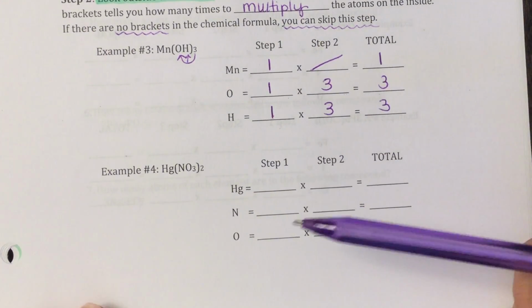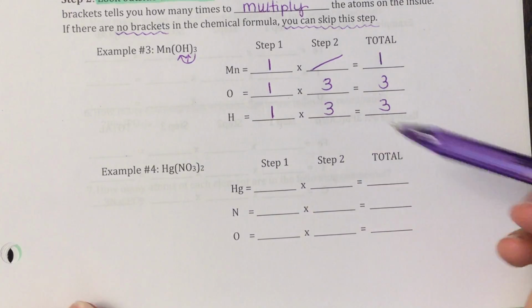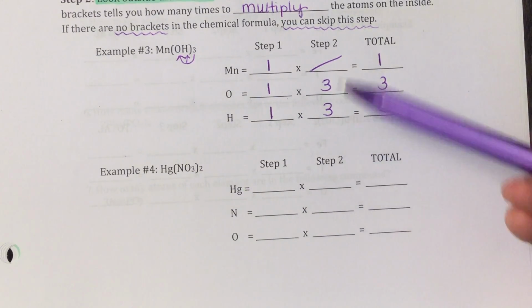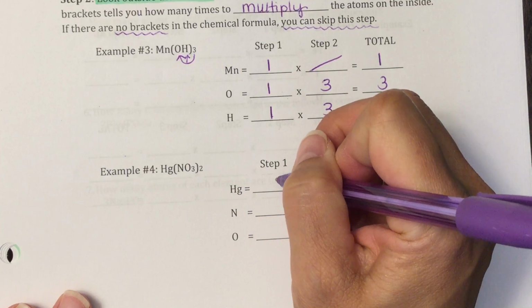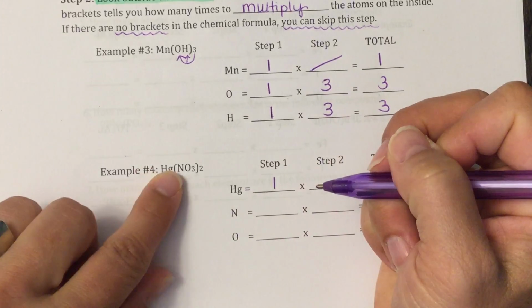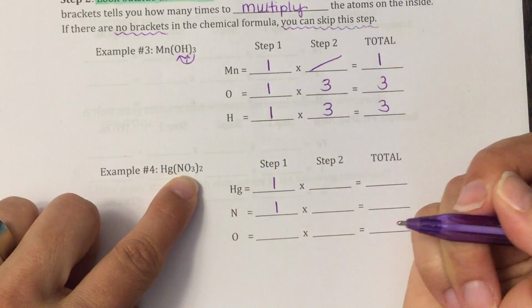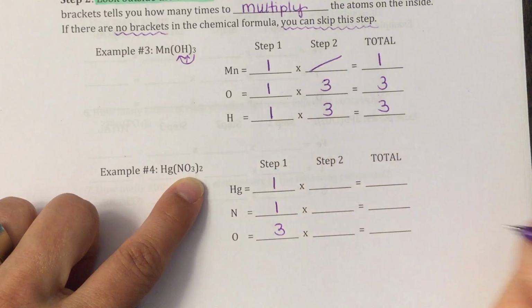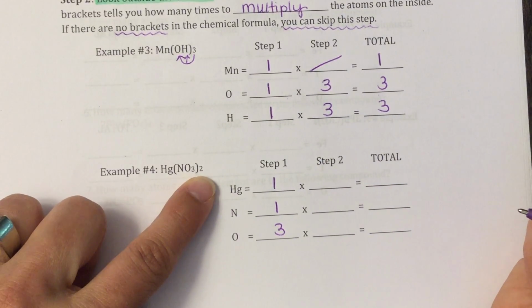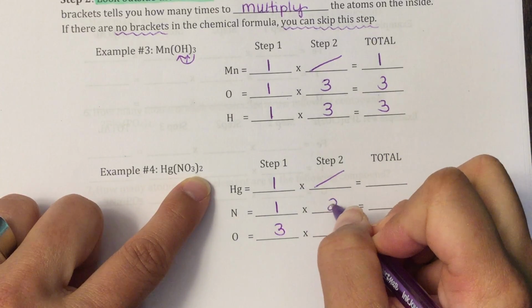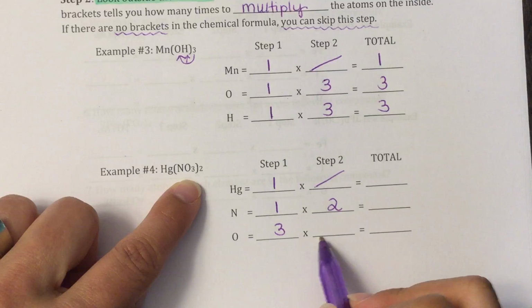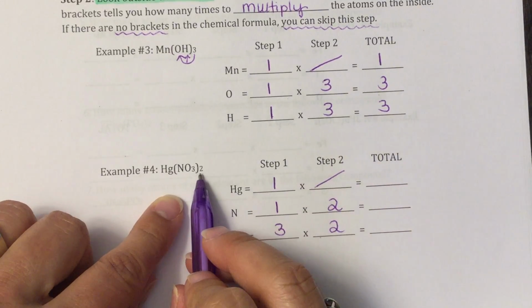Now your turn. Hg(NO3)2. I want you to try it out. So for Hg, I have 1, no subscript, N, 1, no subscript, oxygen, 3 is the subscript. The brackets are around NO3, so that means we don't have to multiply mercury by anything, but I'm going to multiply nitrogen by 2, because that's the subscript, and oxygen by 2, because that's the subscript.